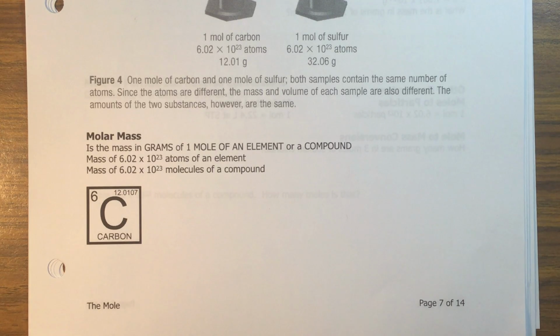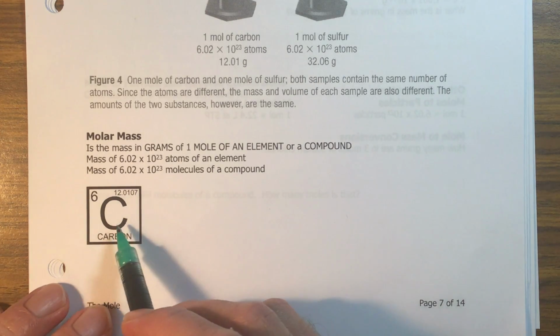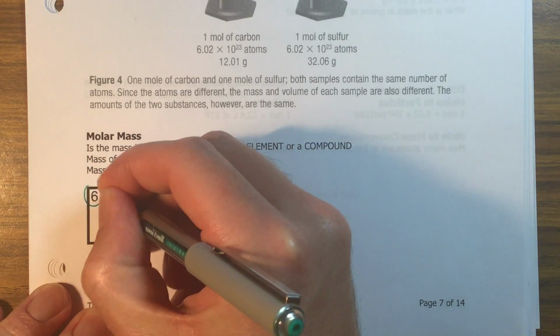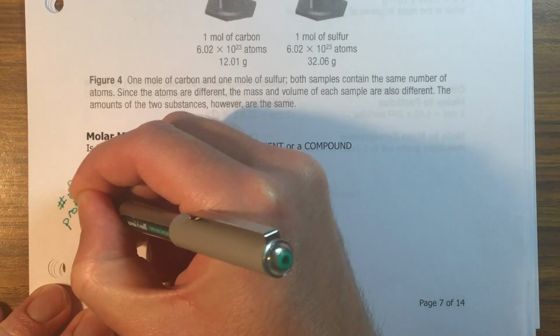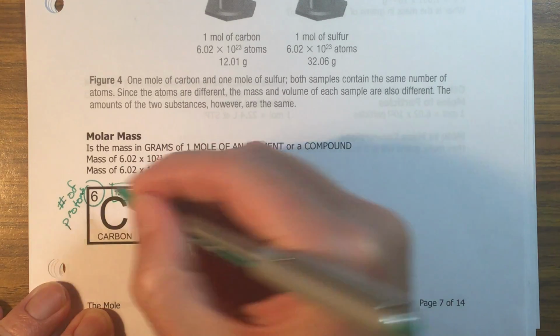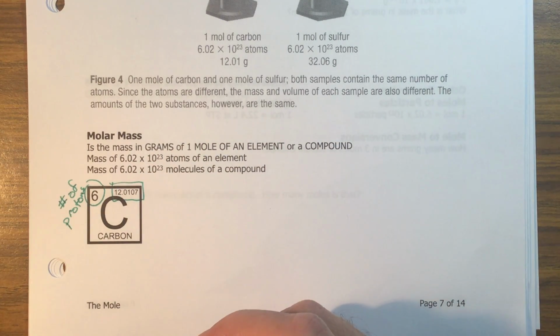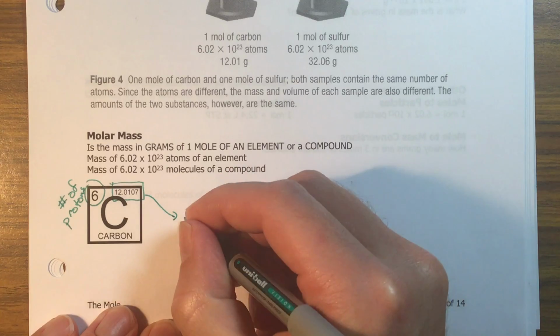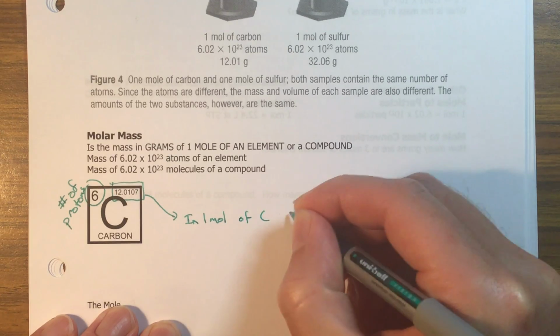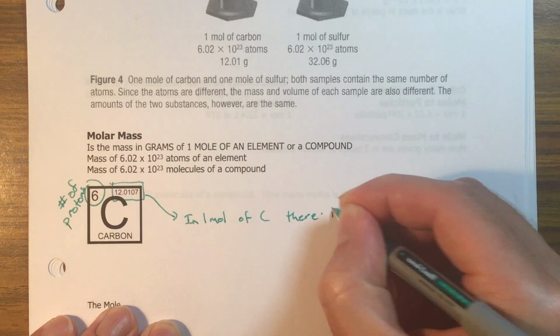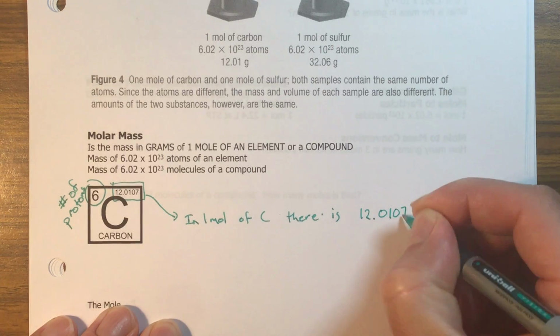The important concept that you need to remember is molar mass. The mass in grams of 1 mole of an element or compound. So you can see here in your carbon atom, you have the atomic number. That's 6. That's the number of protons. And then right here is the atomic mass. And this number means that in 1 mole of carbon, there is 12.0107 grams.